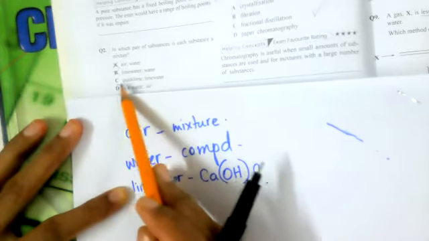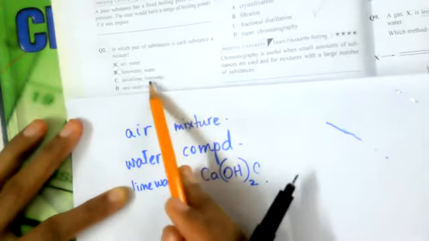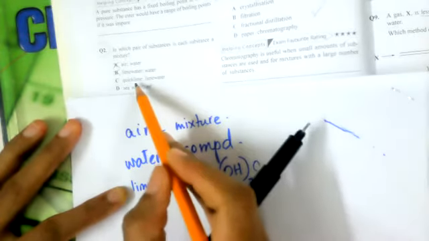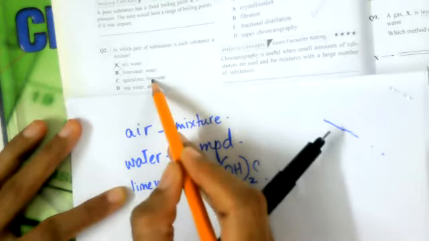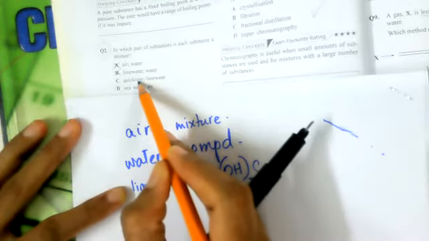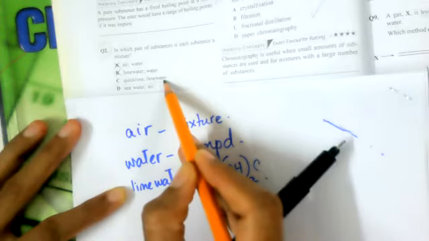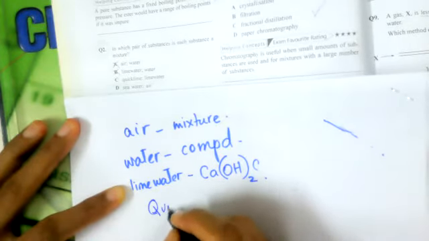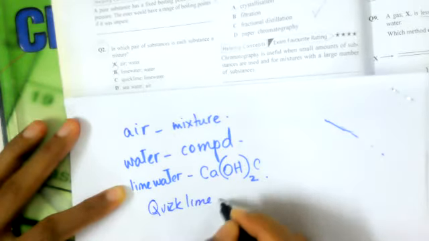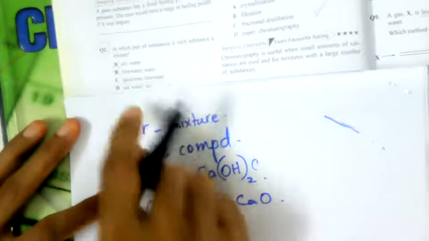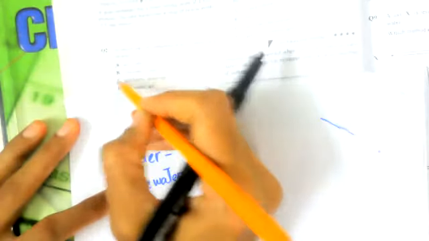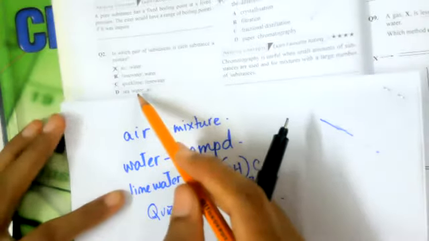Now what about C? Quicklime and lime water. Lime water, we have already decided that it's a compound. So even if you don't know what quicklime is, you know that this option cannot be the one because it already has a compound. Quicklime is calcium oxide. Again, both of them are compounds, lime water as well as quicklime. So option C is also gone. Now Option D is the answer.